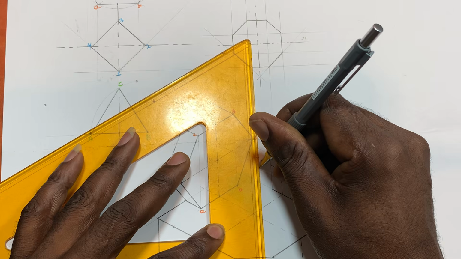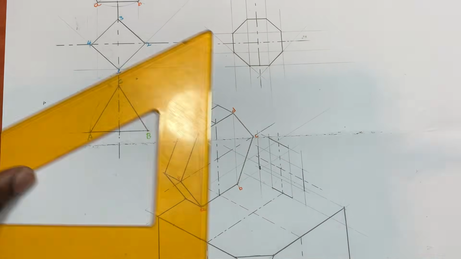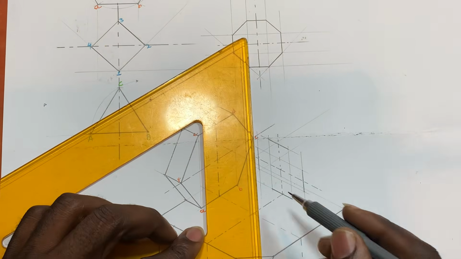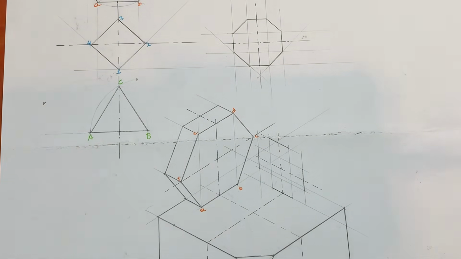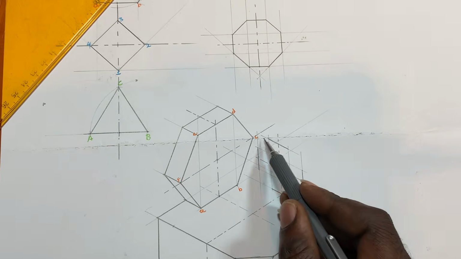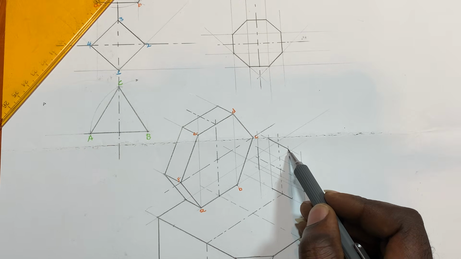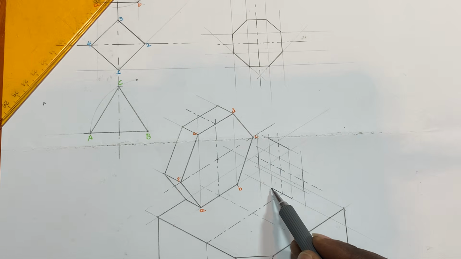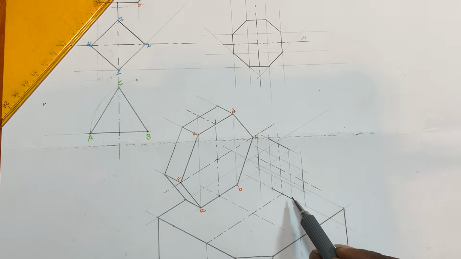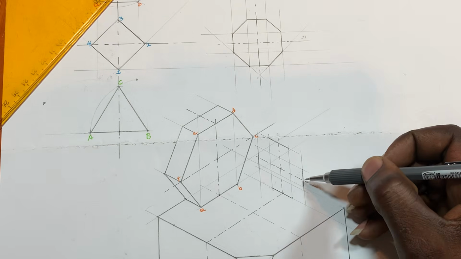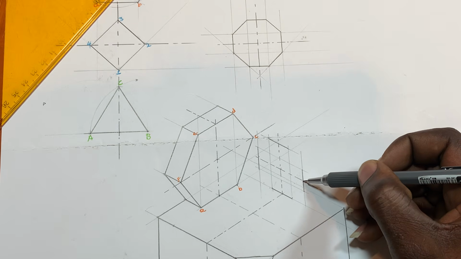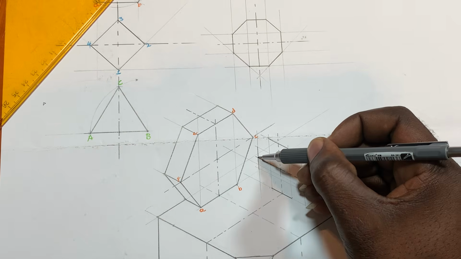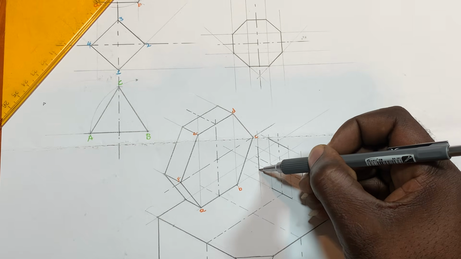From here till here. Okay, I don't know why the pencil lead I'm using keeps breaking. So from here till here, 14mm; from here till here, 7 is the one that we draw dark. From here till here, 14; from here till here, 7. Alternating 14 and 7 all the way around.